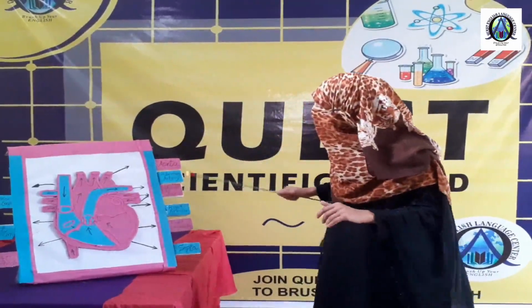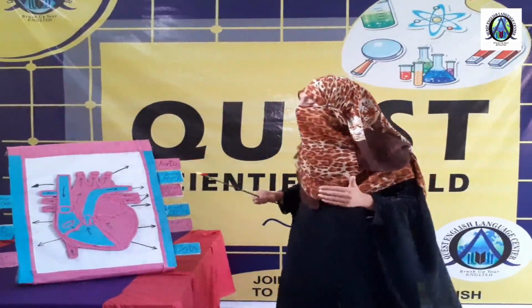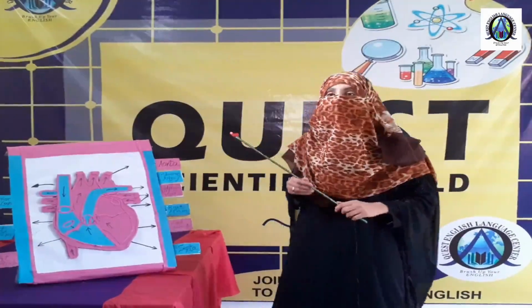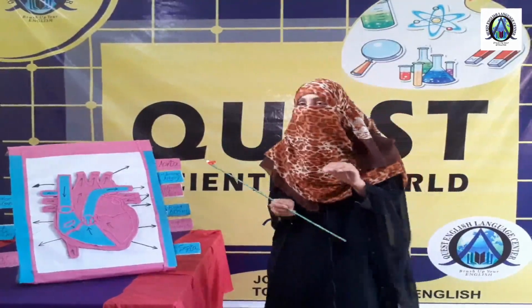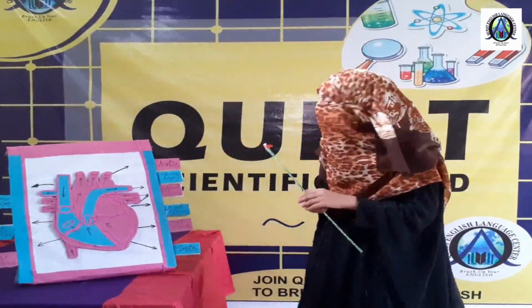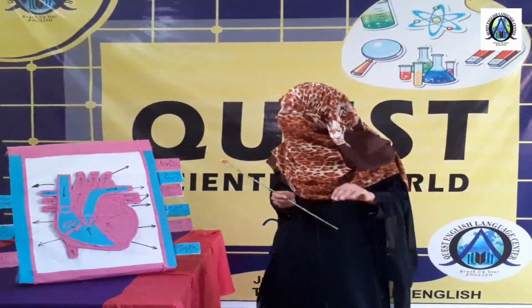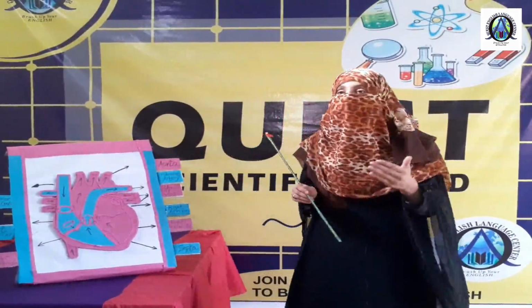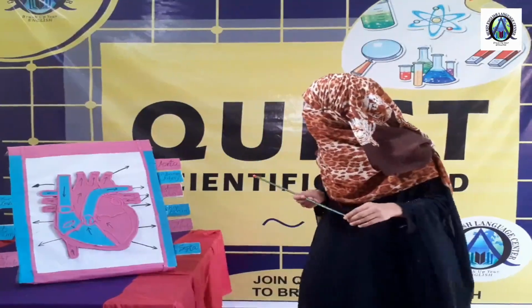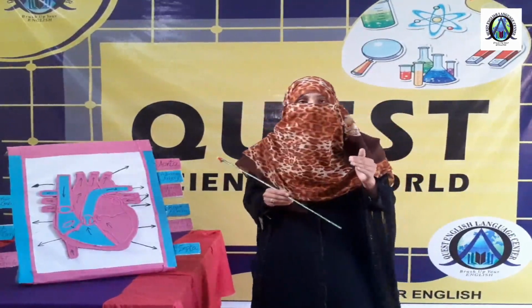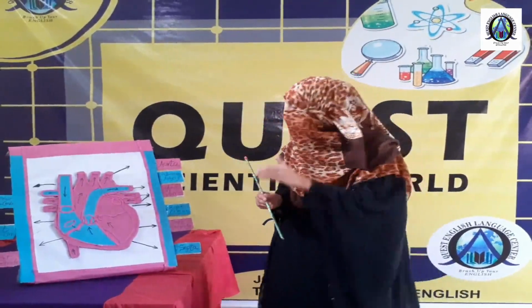Next we have the pulmonary artery. The pulmonary artery is the artery which carries deoxygenated blood from the heart to the lungs. Next we have the pulmonary vein. The pulmonary vein is a unique vein which carries oxygenated blood from the lungs and brings it into the heart.